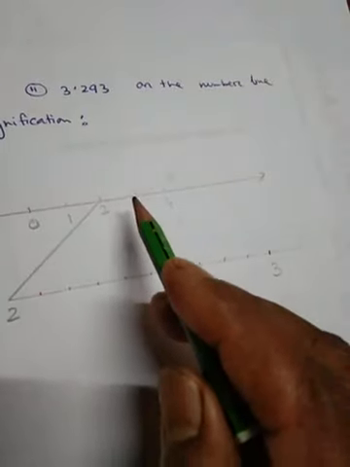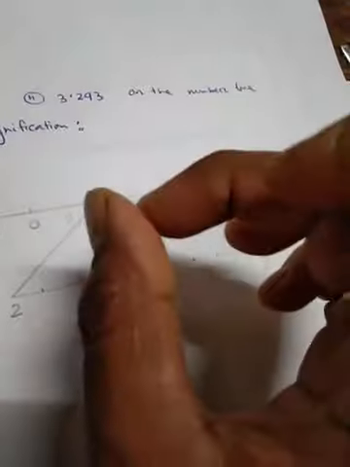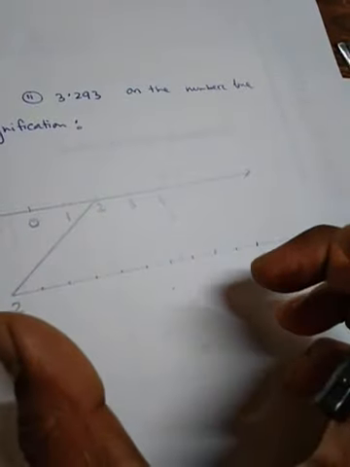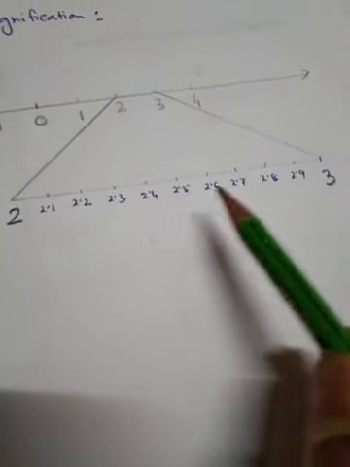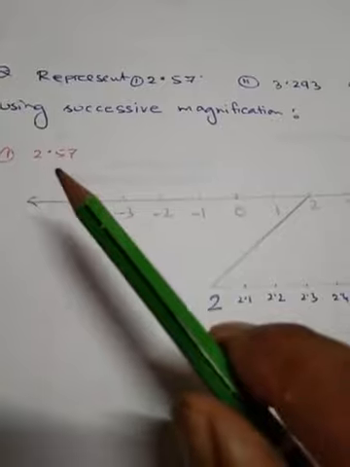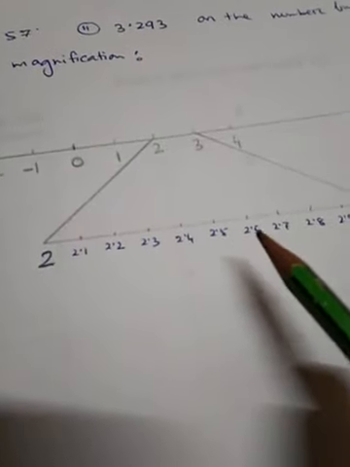Now we join this point and this point. So we expand this 3 to this much. This is 2, and then this will be 2.1, 2.2 and so on, 2.9, and this is 3, that is 3.0.